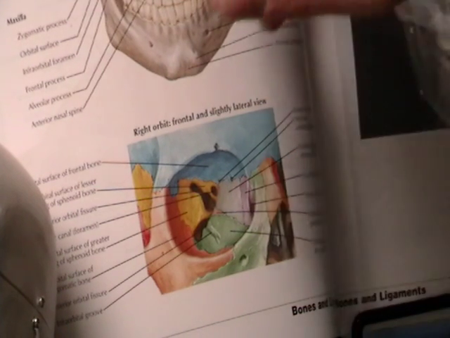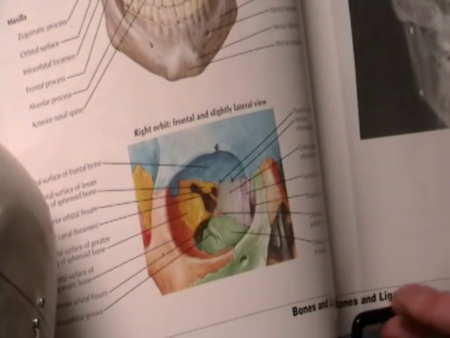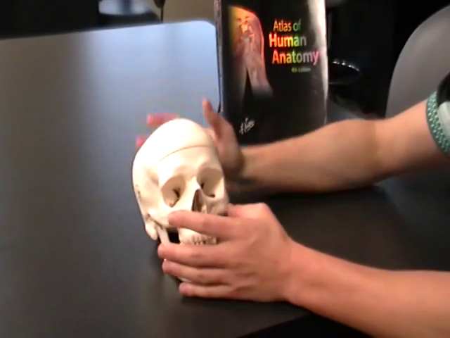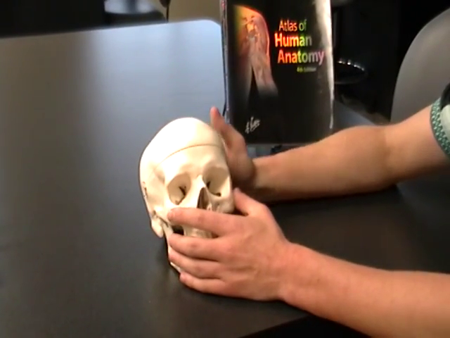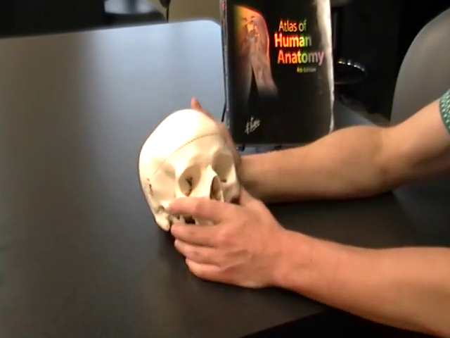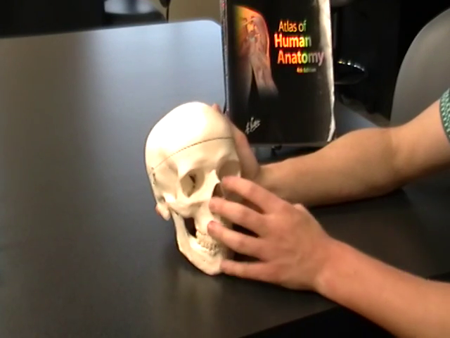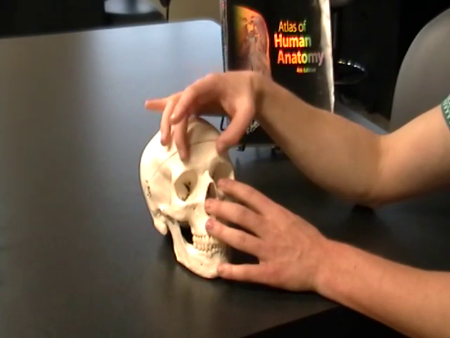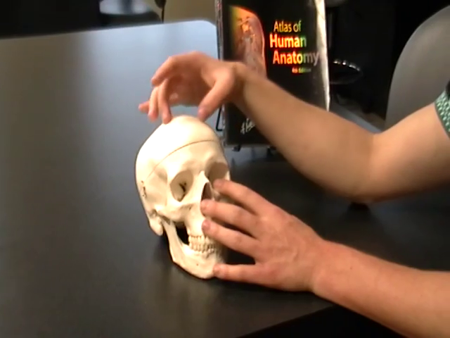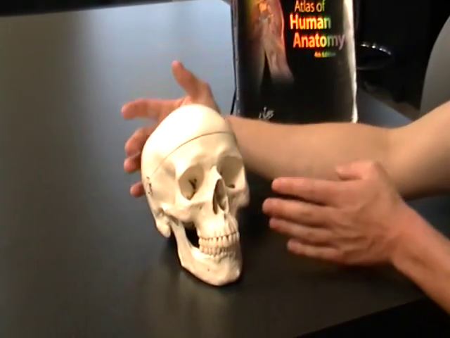So these are the illustrations of these landmarks. Now let's actually take a look at these landmarks on the skull itself. So first, let's examine the cranial bones. Now we'll look at this from the anterior view. First we have the frontal bone that makes up your forehead. And again, there's only one frontal bone.